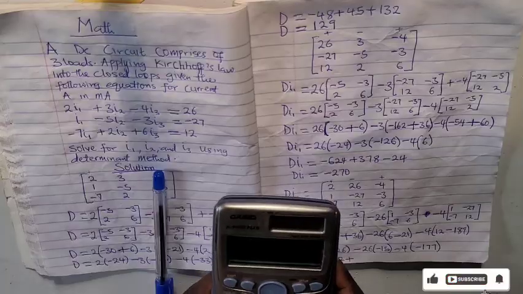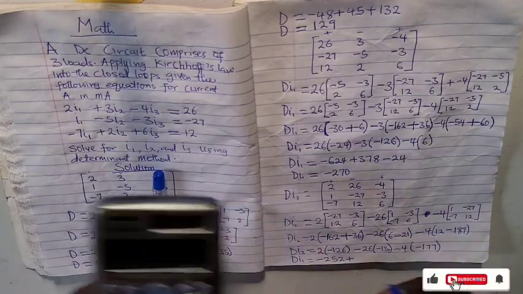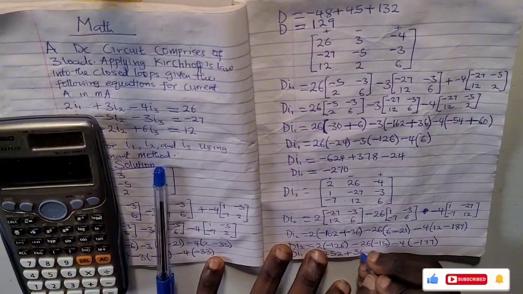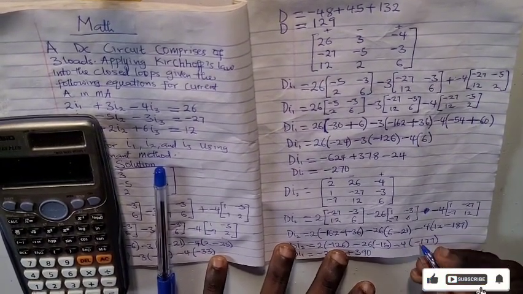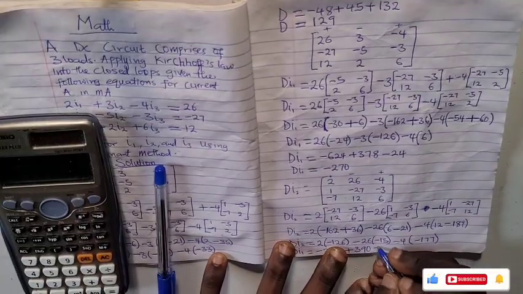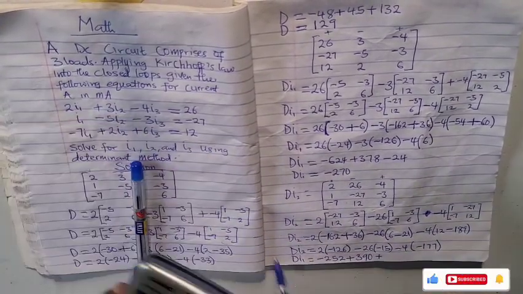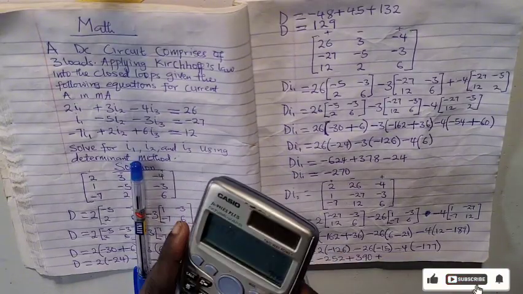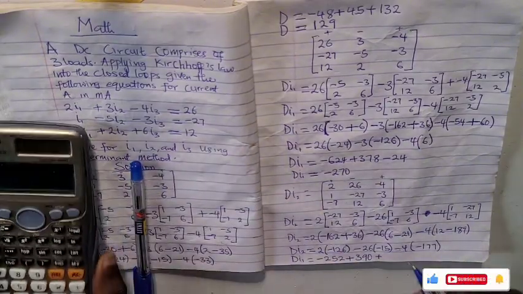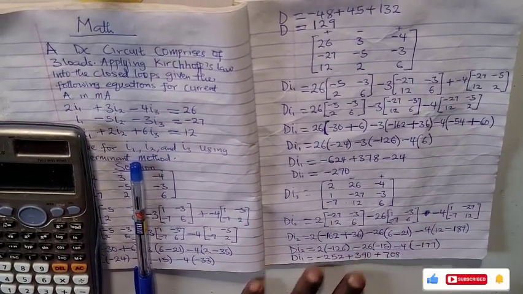This gives us 390. Minus times minus will give me what? Plus. So 4 times 177. 708.